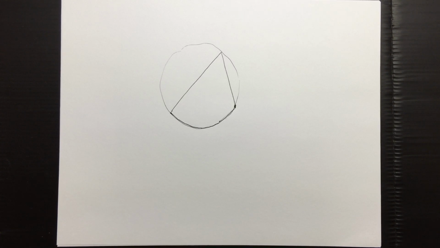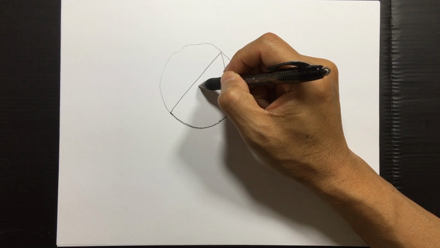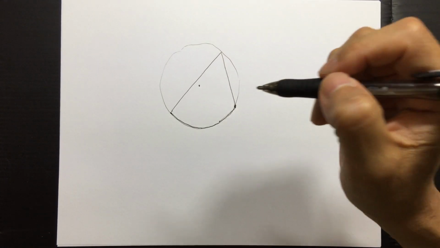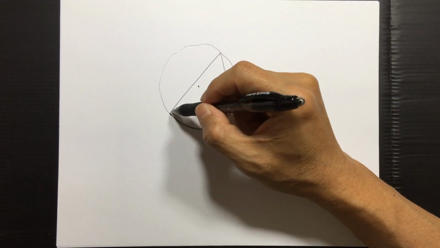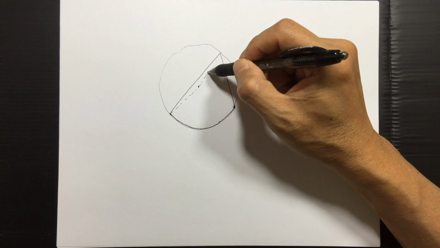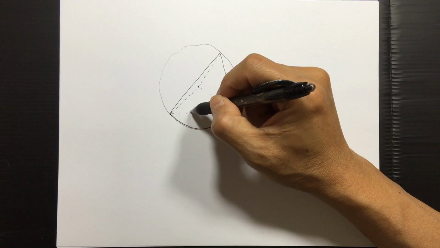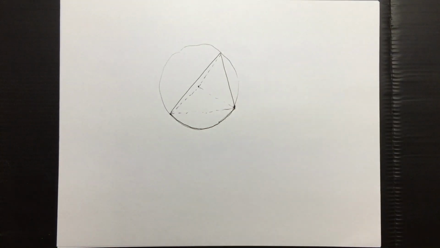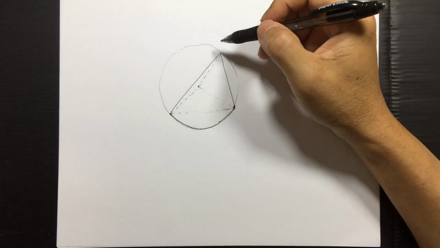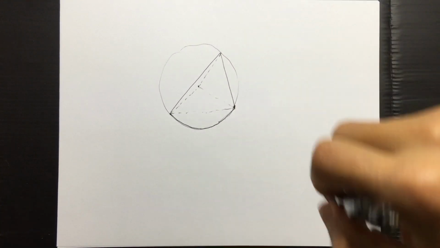We want to prove that. So let's say here is the center of this circle, and then we draw these lines. Actually, this angle is half of this angle.